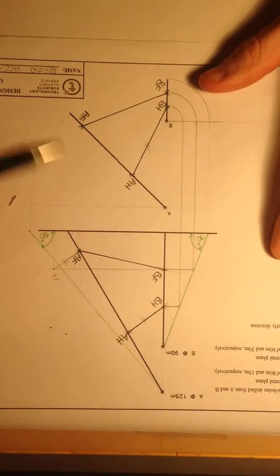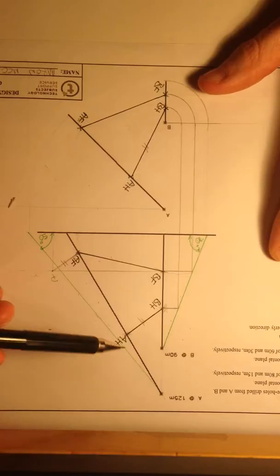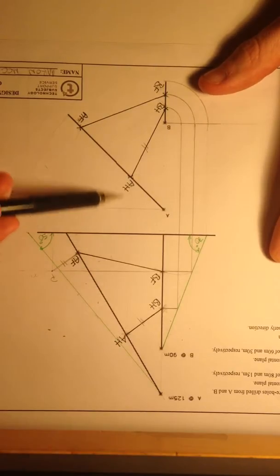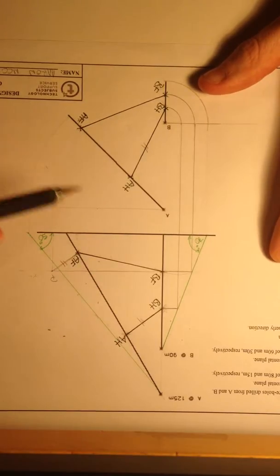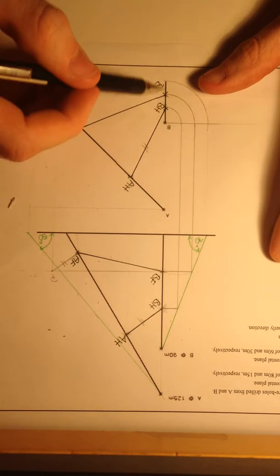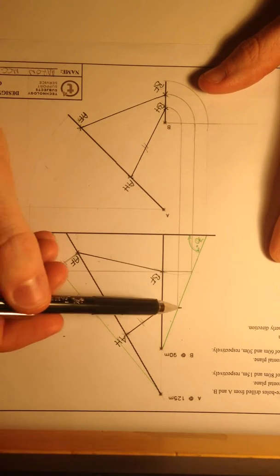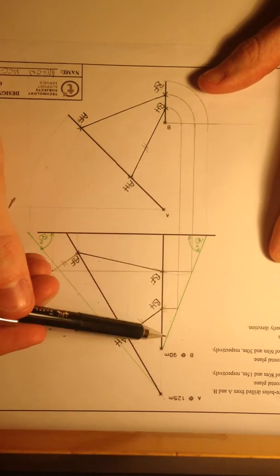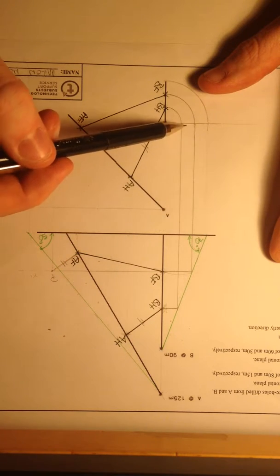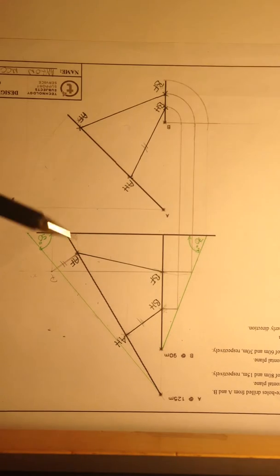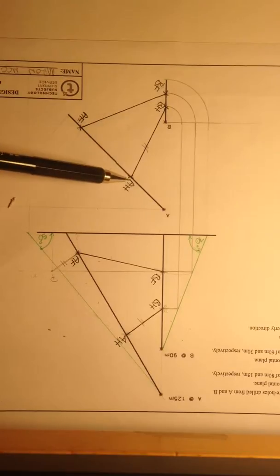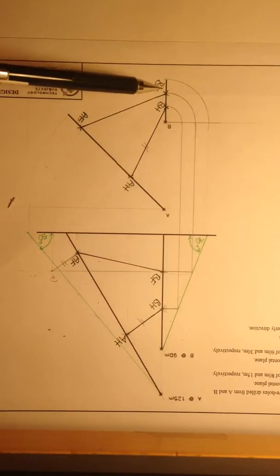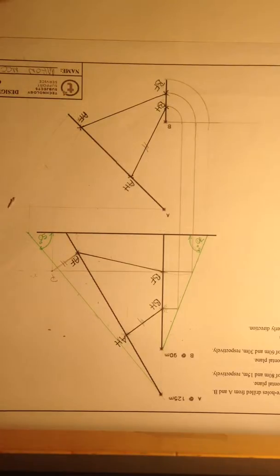The next step is to find these in plan. On skew borehole A, we can just drop our points straight down to locate them in plan. But in B, we can't find them directly because we don't know where to locate them. So we bring them back onto our true length or true inclination line. We bring them down and we rabat them around to find them here. So at the same elevation, we join BH to AH, the two points on the head wall, and BF and AF.